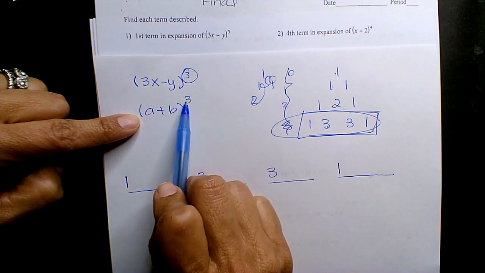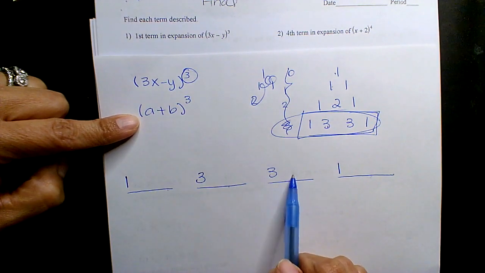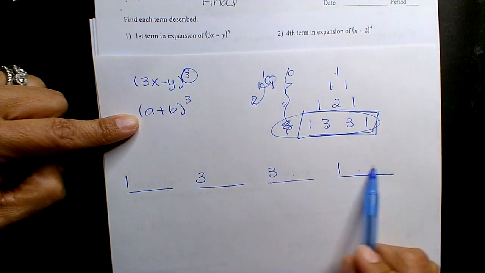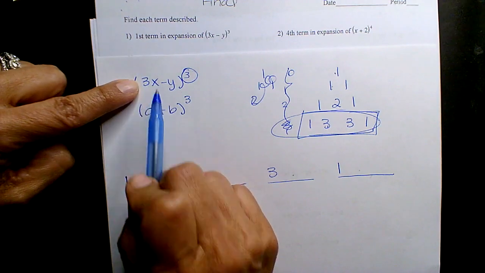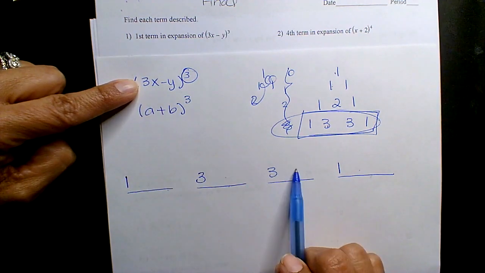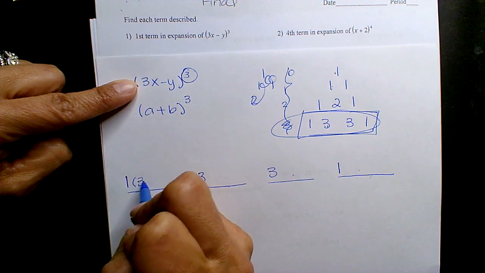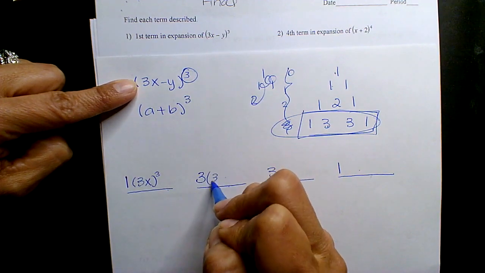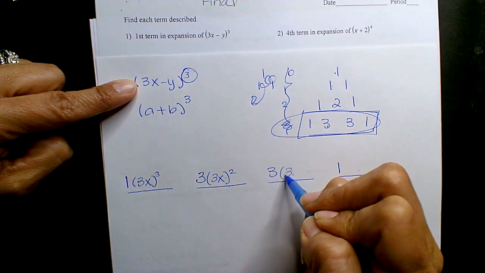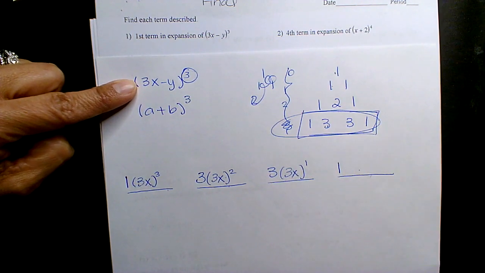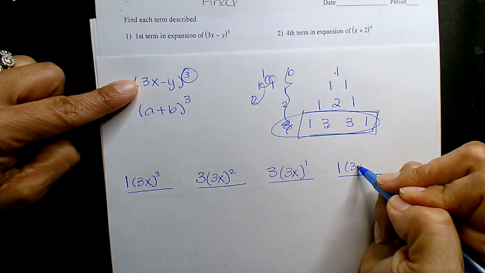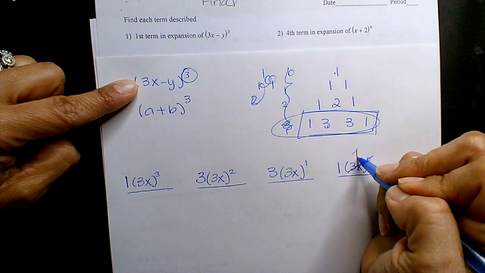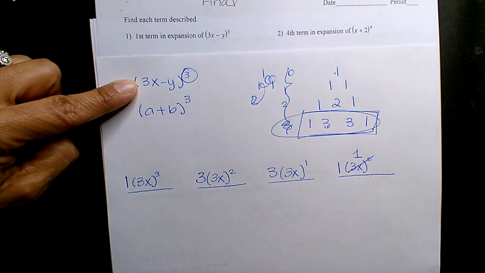So remember, this is going to go a to the 3, a to the 2, a to the 1, a to the 0, right? It declines. The first term, the a term, which is 3x, declines. 3, 2, 1, 0. So this becomes (3x)^3, (3x)^2, (3x)^1, and then (3x)^0, but remember, everything to the 0th power is just 1. So you don't even look at that, right?